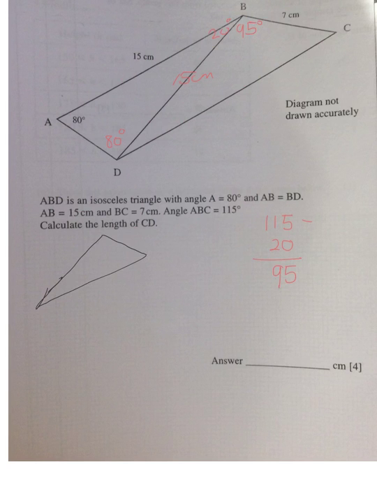I know that's not maybe the best sketch, but this is D, this is C, and this is B. So we know that this is 7, we know that this is 15, and we know this is 95. And we're trying to work out this length here, CD.